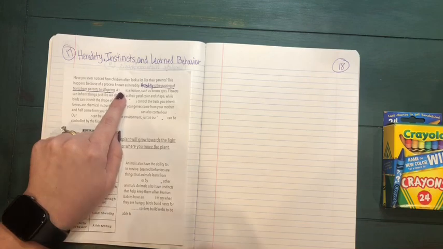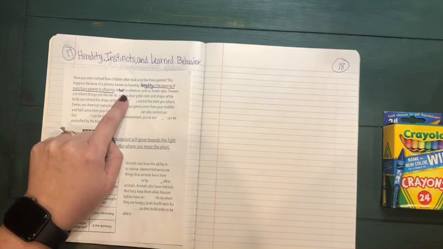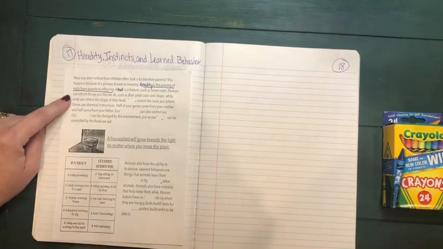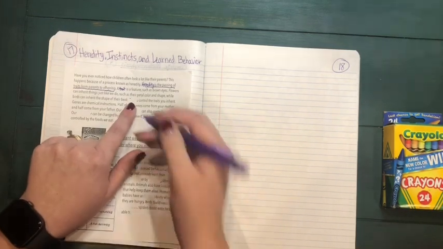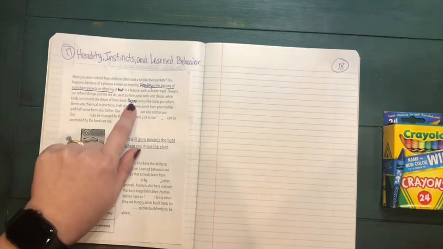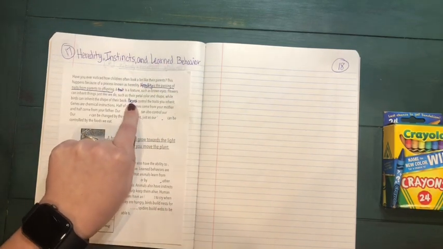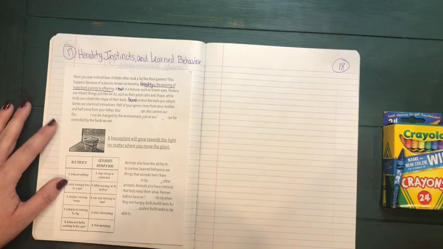The next part says a trait. So the missing word is trait. Is a feature such as brown eyes. Flowers can inherit things just like we do, such as their petal color and shape, while birds can inherit the shape of their beak. The next sentence starts with the next vocabulary, which is genes. So not like the jeans you wear, these are genes inside of you. Genes control the traits you inherit, and genes are chemical instructions. So half of your genes come from your mother and half come from your father.